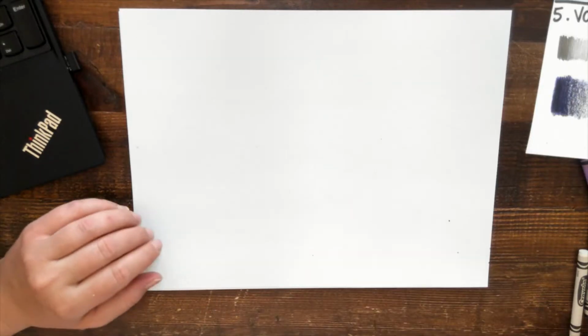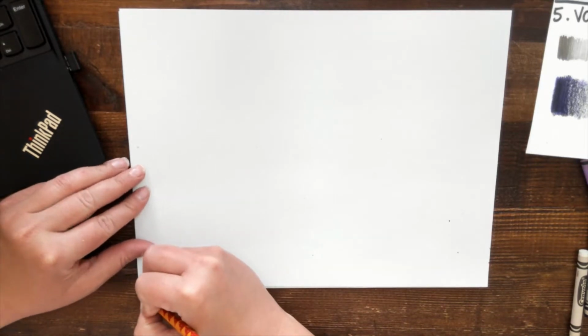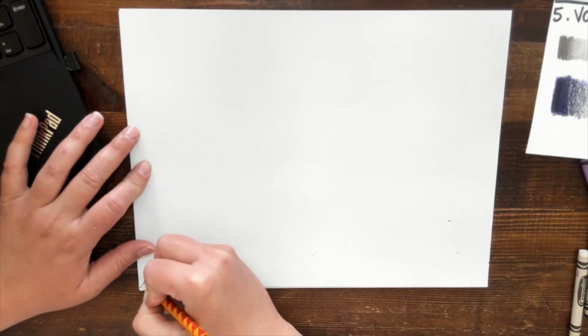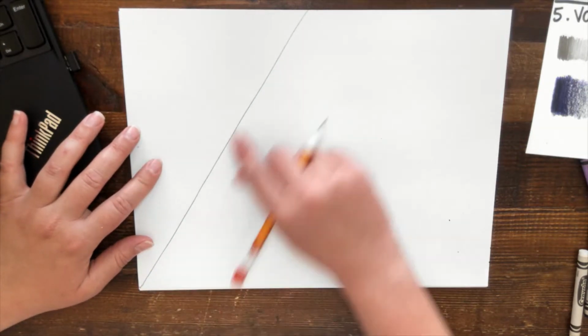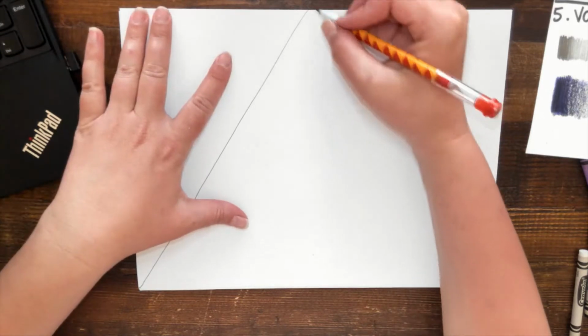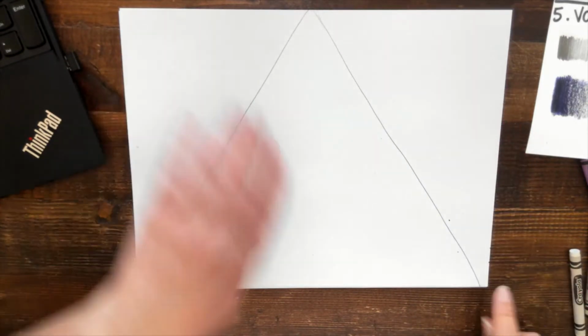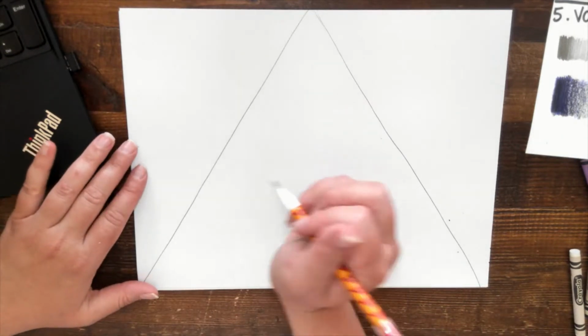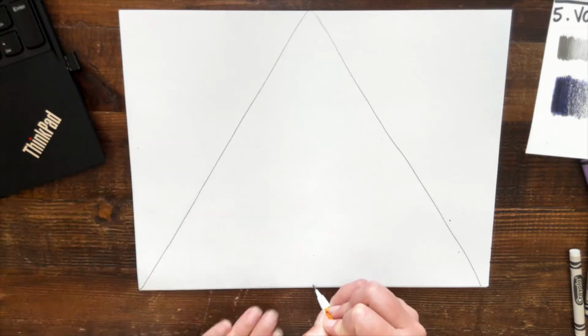All right, friends, we are going to start our project for the week, and it is going to be reviewing the elements of art. So the first thing I'm going to do is draw a diagonal line that goes from the corner of my paper to the top of my paper. And I'm going to do the same thing from the top of my paper down to the corner of this paper. It's not exact, but you know what? That's pretty close. All right, straight down from that, I'm going to put a little dot here, right?